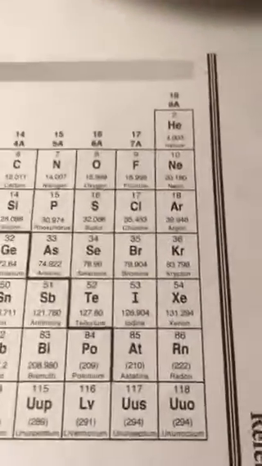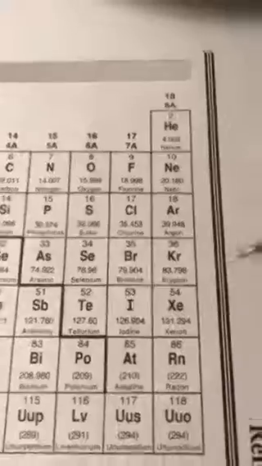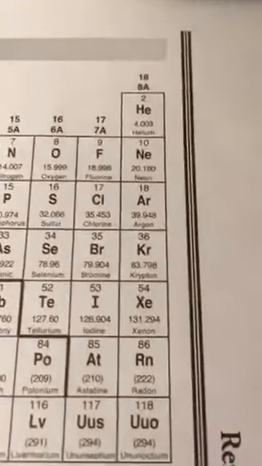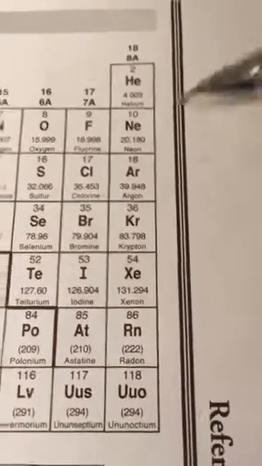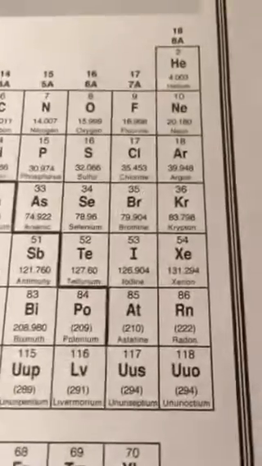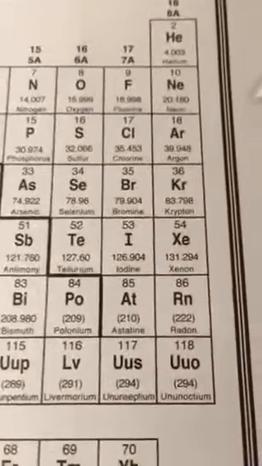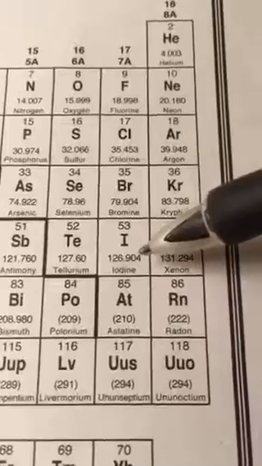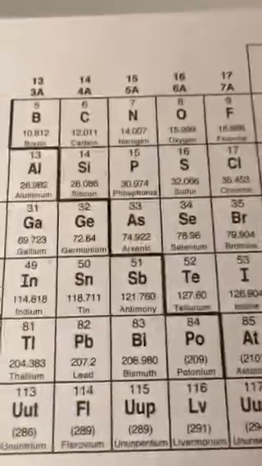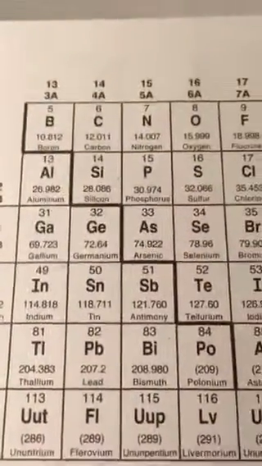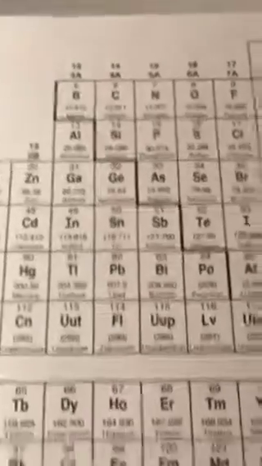The non-metals aren't quite like that. Again, mostly gases. You certainly can't pound a gas into shape, and you can't stretch it into a wire. They're all poor conductors of heat and electricity. And for the most part, they are gases, with the exceptions of things like iodine here. And I can find another one here, carbon. Okay, carbon is a brittle solid, not a gas by any means.